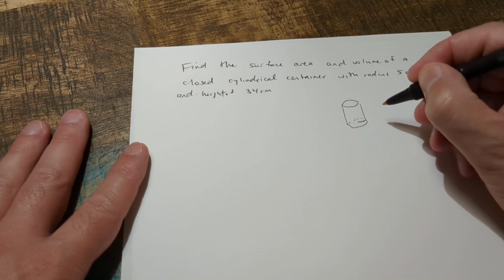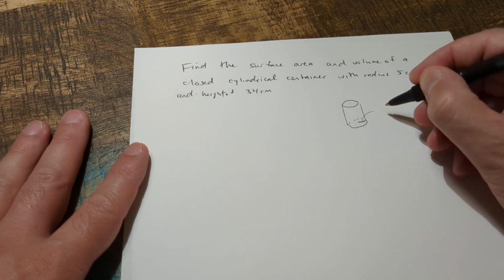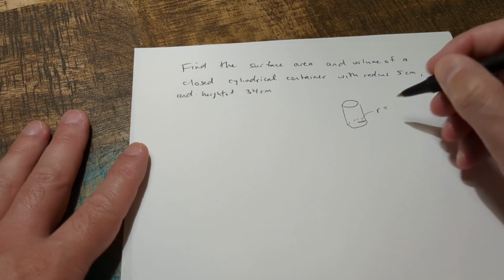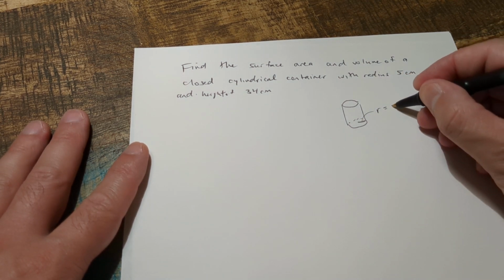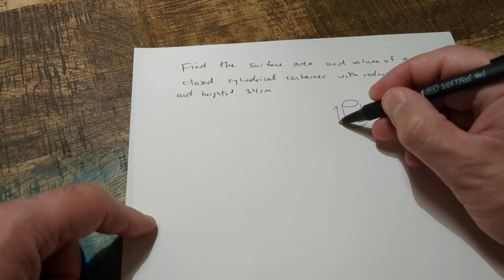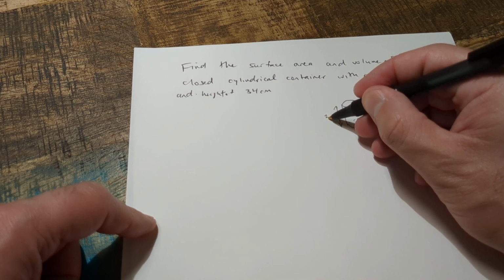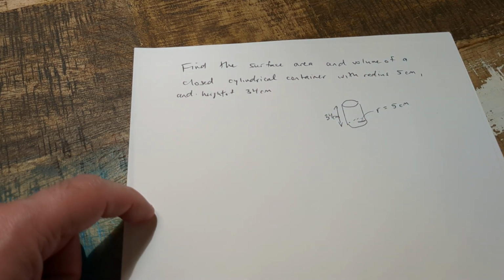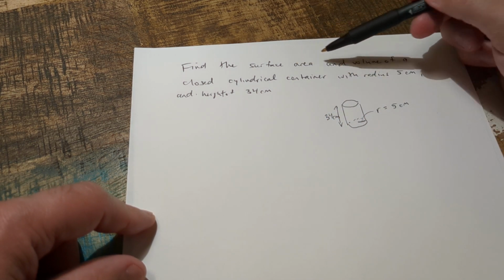So that's the cylinder, and the radius of the circle is 5 centimeters, and the height is 34 centimeters. We'll tackle the surface area first.